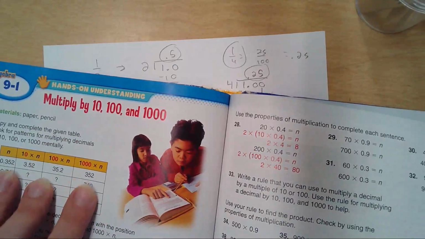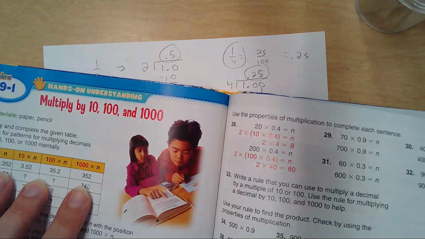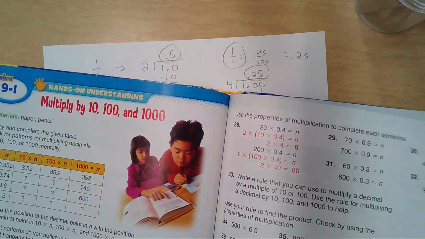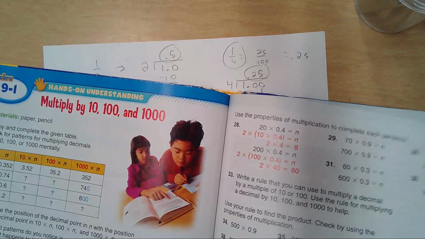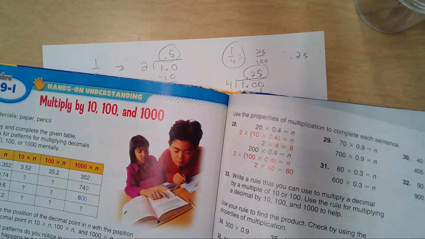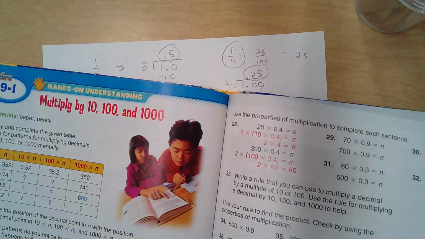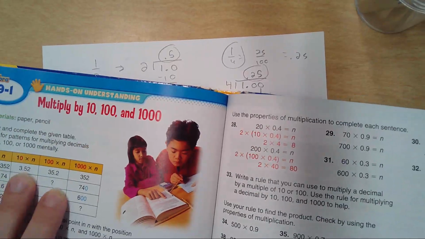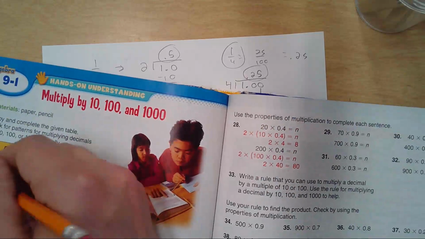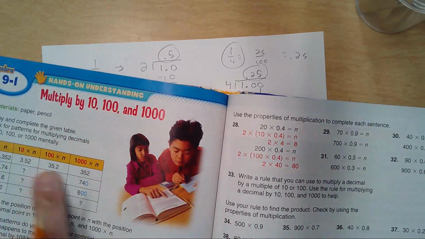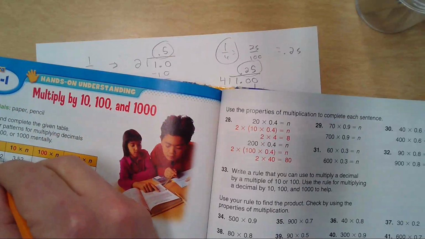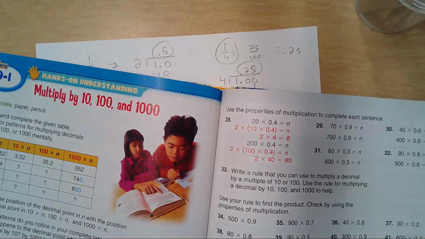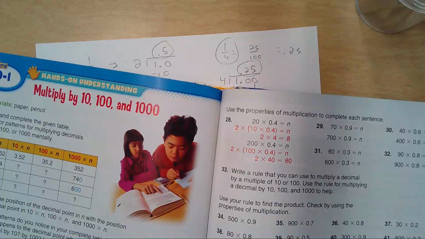Just going back to the example here, 350 thousandths times 10. When you're multiplying or dividing by powers of 10, you don't really need to do any multiplying or dividing per se. It's just about sliding the decimals around. So if I multiply by 10, we move our decimal one spot to the right. If I multiply by 100, we move our decimal 2 spots to the right. If I multiply by 1,000, I move my decimal 3 spots to the right.